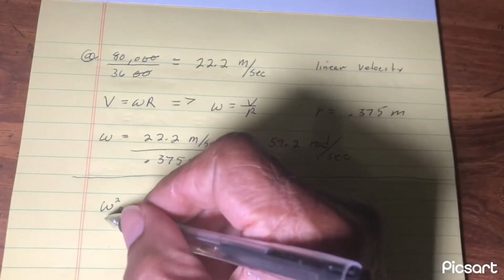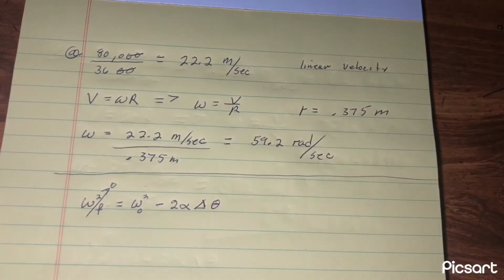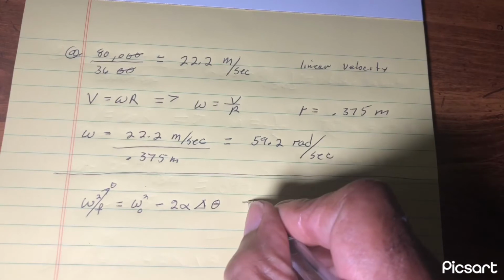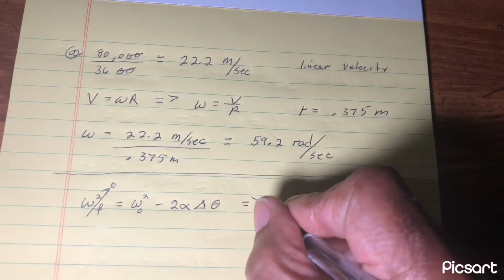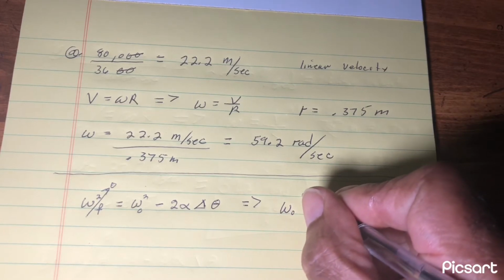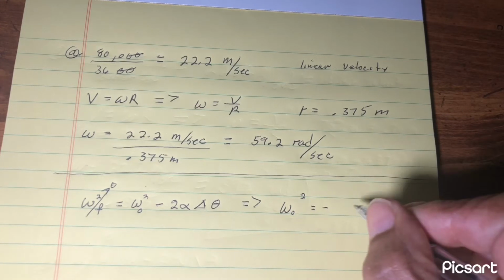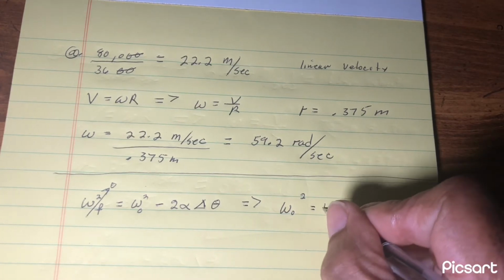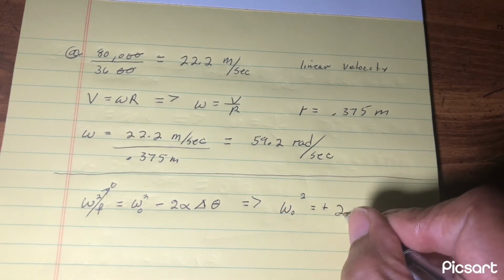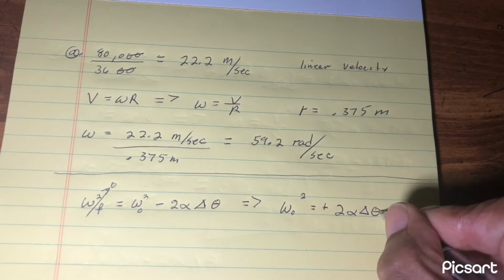We know that omega final is equal to 0 because we're coming to a stop. So it's just going to go to omega naught squared equals, no, I'm sorry, it's just a plus now, 2 alpha change in theta.